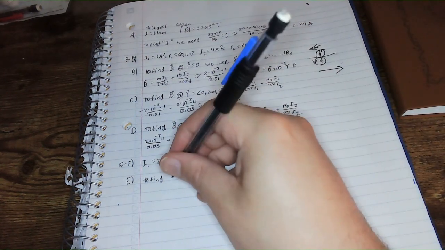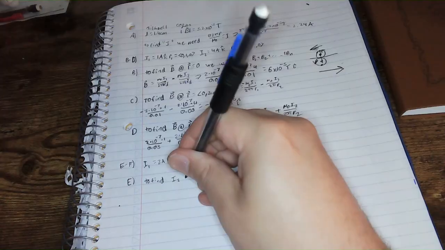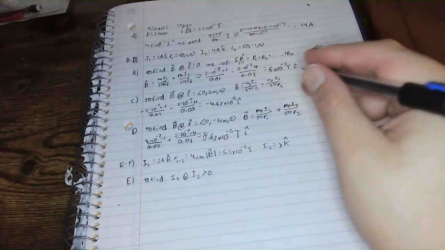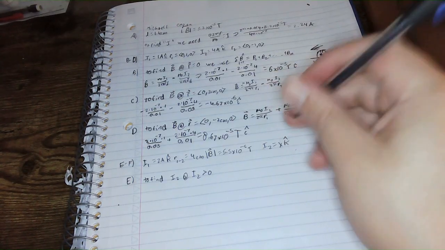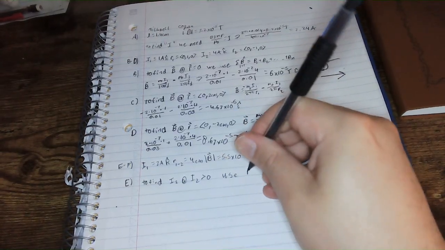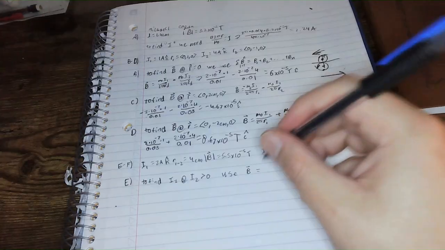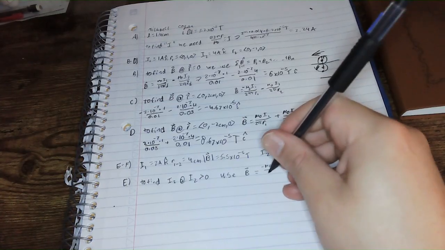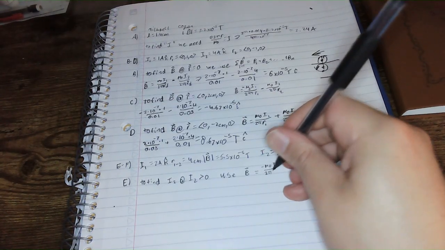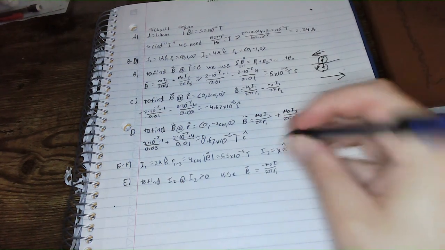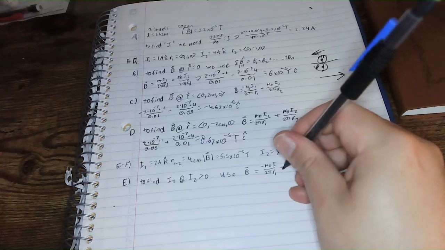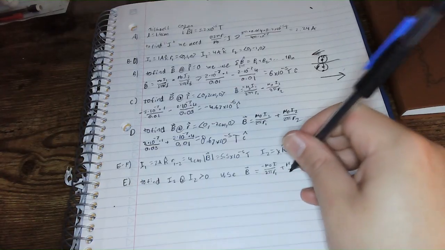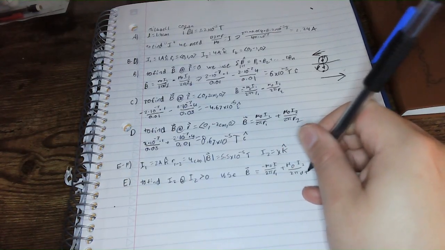Okay. To find I2, with I2 being greater than 0, so K being positive, use B vector equals negative mu I over 2 pi R1 plus the same thing, mu I2 over 2 pi d.